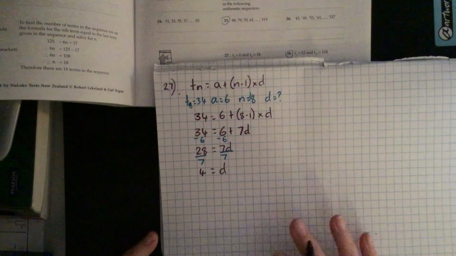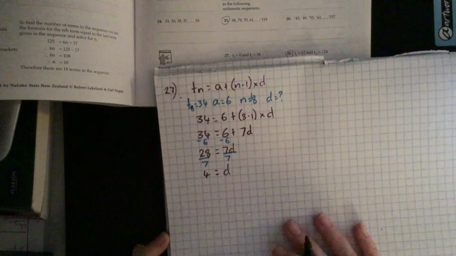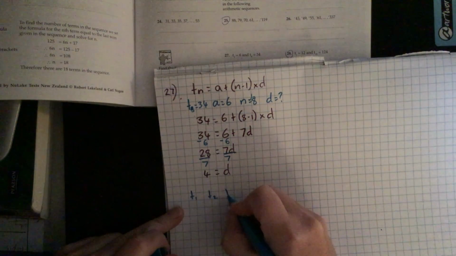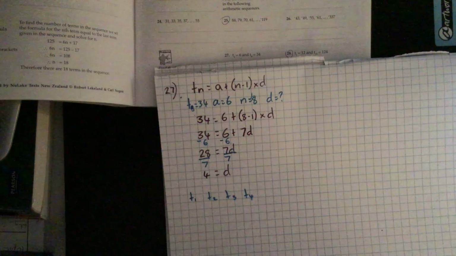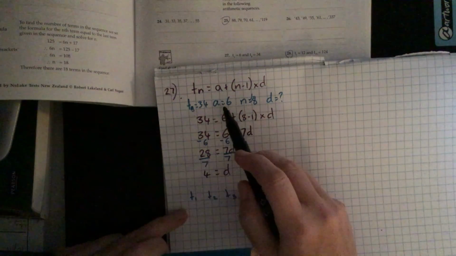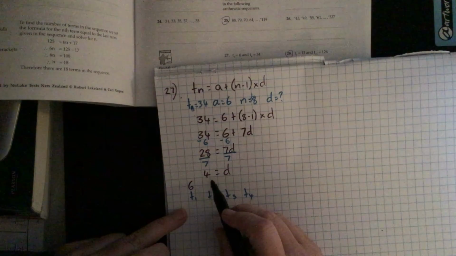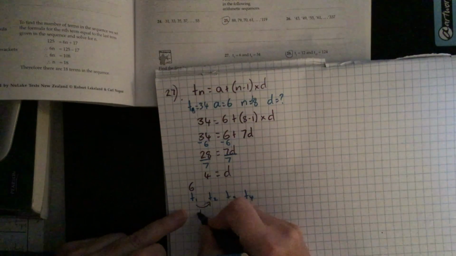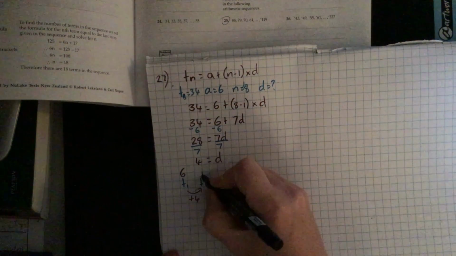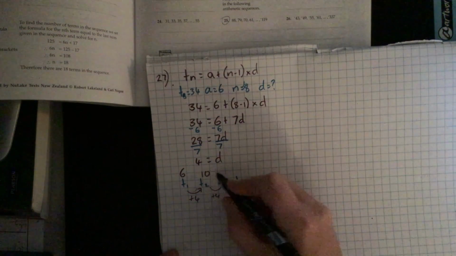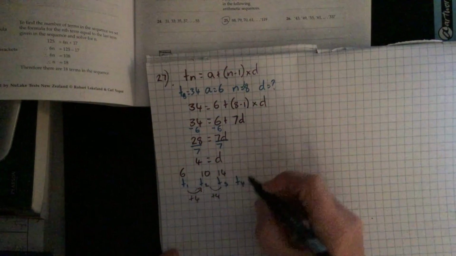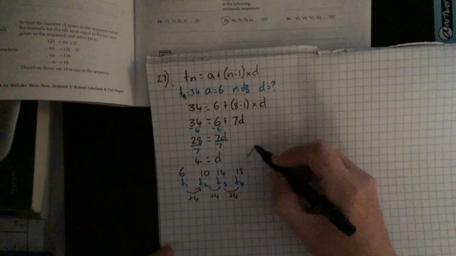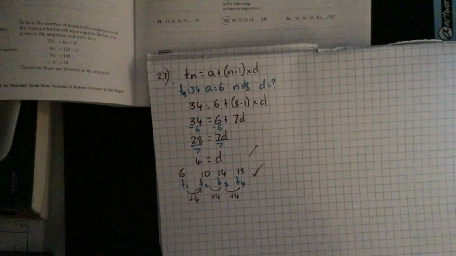Now it's asked us to write the first 4 terms in the sequence. Well, let's prove it. Term 1, term 2, term 3, term 4. What is the first term? Well, I knew that, it was 6. My difference each time is plus 4. It's a positive 4, so to get from there to there, I add 4. 6 plus 4 is 10. Plus 4, 10 plus 4 is 14. 14 plus 4 is 18. I found the difference so I could answer the question of the first 4 terms in the sequence.